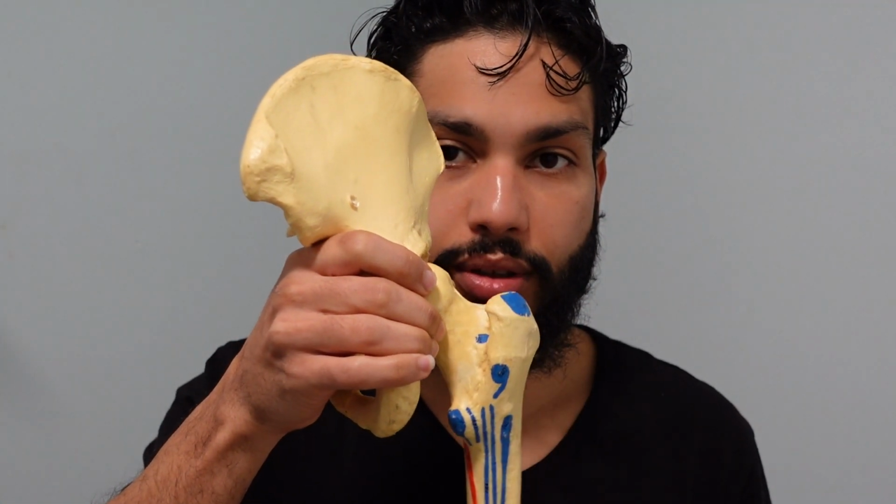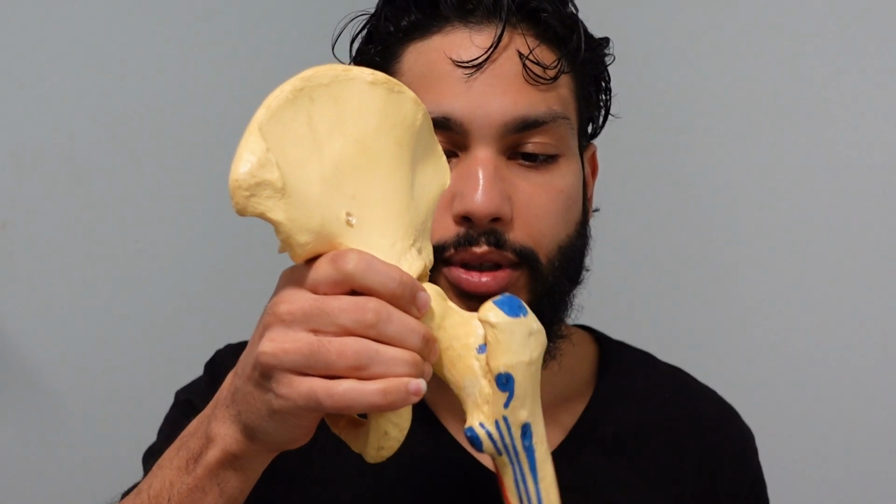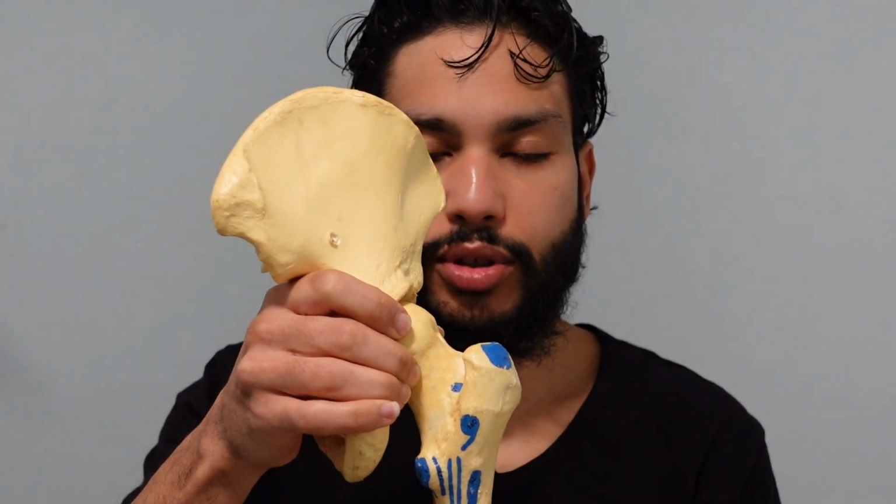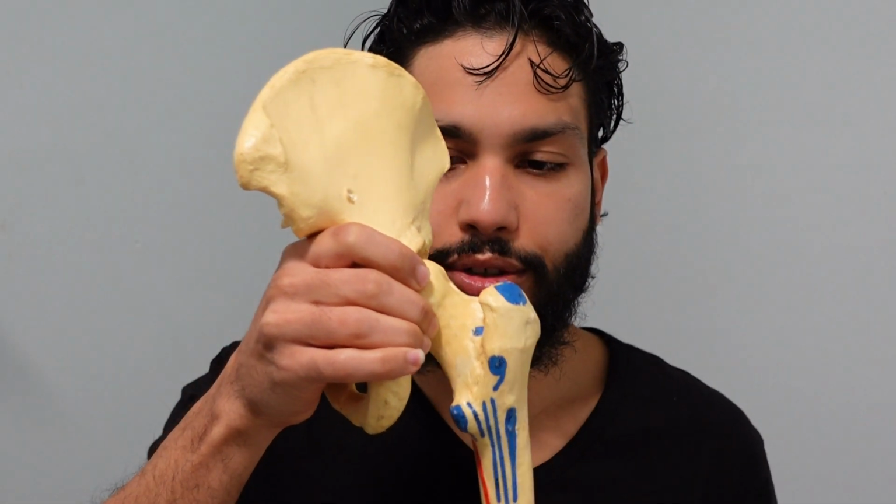That right there is known as abduction at the hip joint, okay? Or abduction of the femur. So that's how your gluteal muscles create abduction, is by pulling on that greater trochanter.